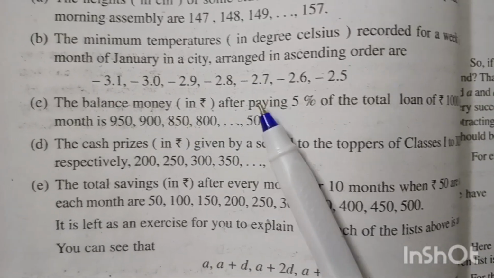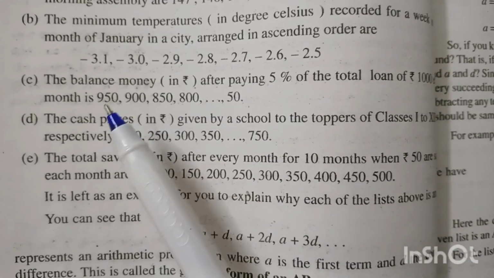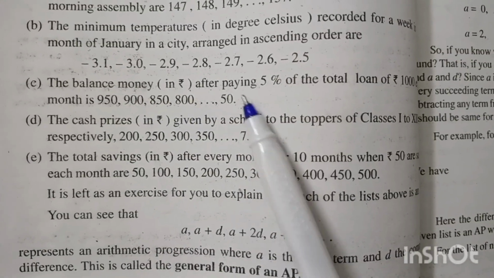The balance money after paying 5% of the total loan of rupees 1000 each month is 950, 900, 850, 800, etc.